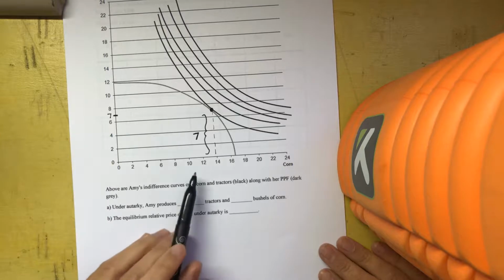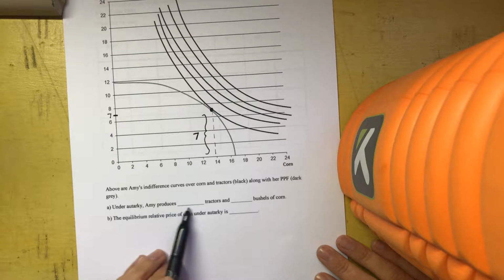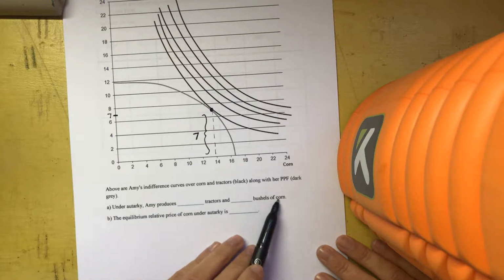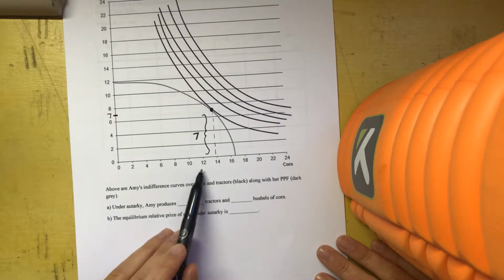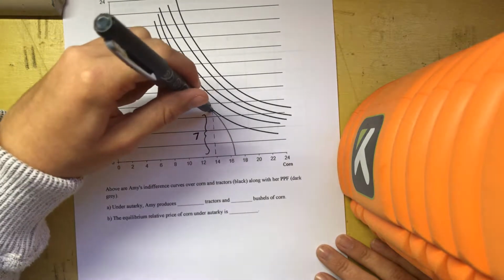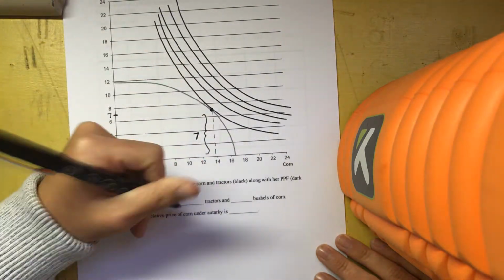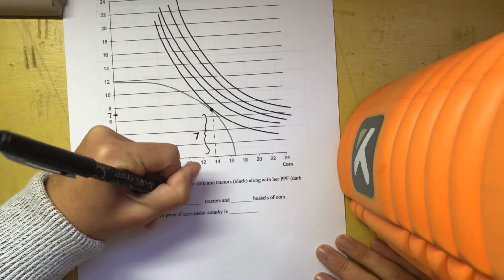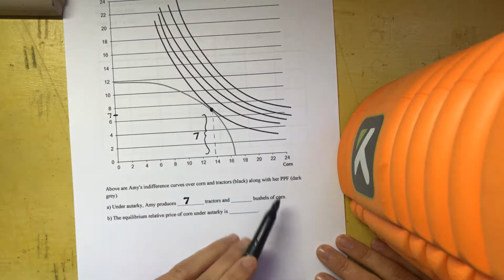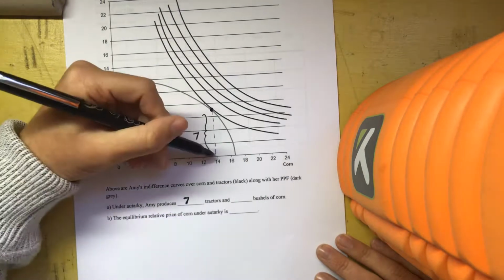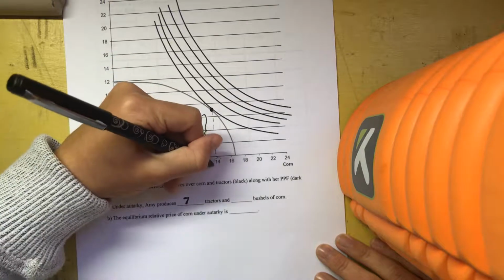Okay, so then it's asking, under this, Amy produces blank tractors and blank bushels of corn. So here is corn, so we'll start with tractors, okay? At this point, we know that there are 7 tractors, so we're going to write 7. And then for corn, the point is here, so we know that there's 14.